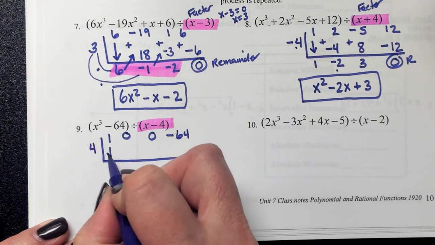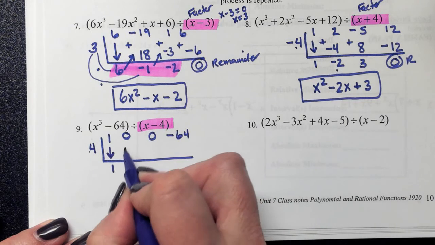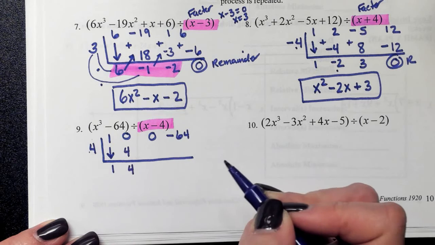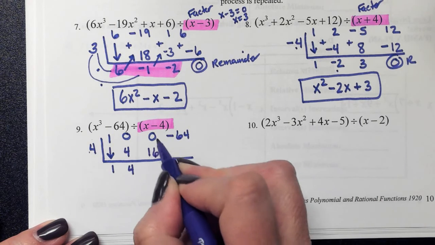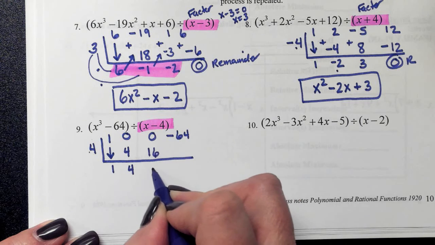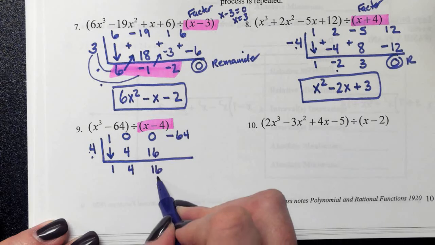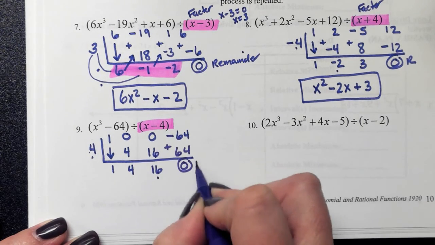You bring down the very first coefficient, which is a 1. 4 times 1 is 4. You add on the inside, 0 plus 4 is 4. Multiply 4 times 4, which is 16. Add what's on the inside, 0 plus 16 is 16. Multiply 4 times 16, which is 64. Add what's on the inside, and you end up with a remainder of 0.